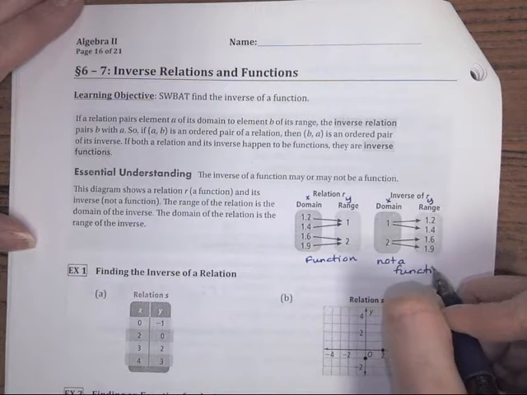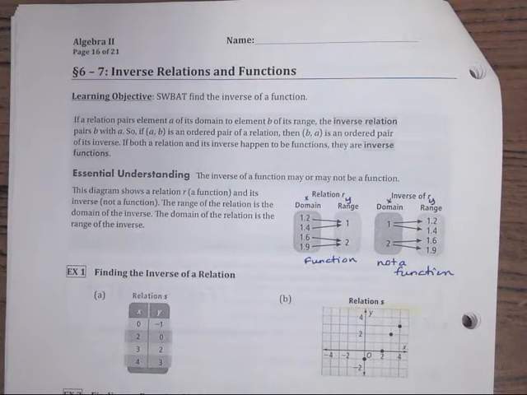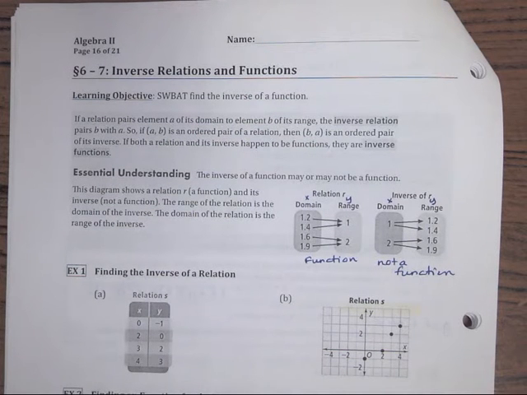And so what this is going to set up for us is we need to learn about inverses in order to be able to graph radical functions, because radical functions are inverses of quadratic functions. All right, so first of all, we're going to do an example where we find the inverse of a function.